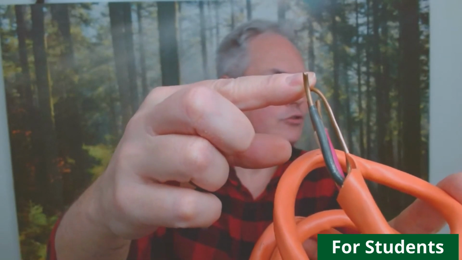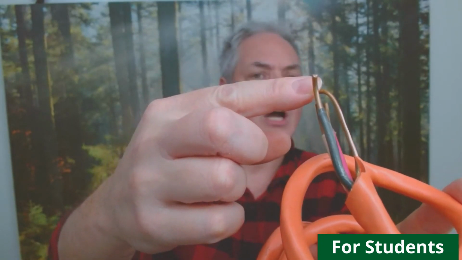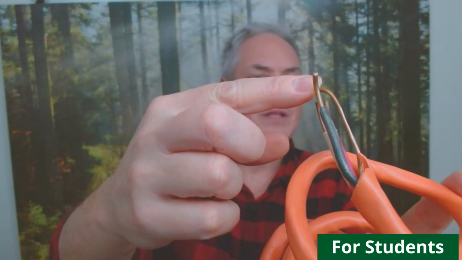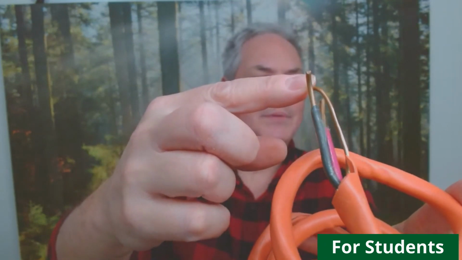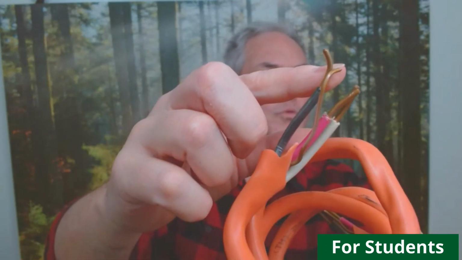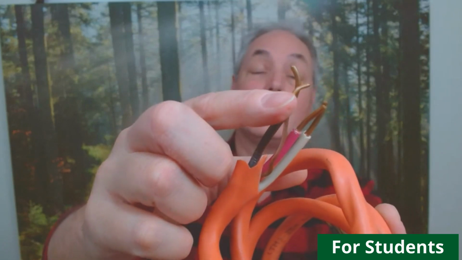It's quite shiny. I took away the layer of oxidization, the brown layer, because after a while, what will happen is the copper will be coated with copper oxide, which is the oxygen from the atmosphere that will link with the copper. And here, that means that this area will be slightly more heavy.